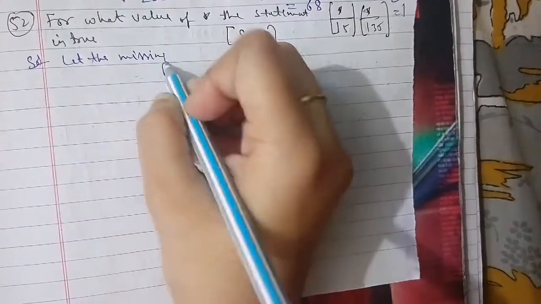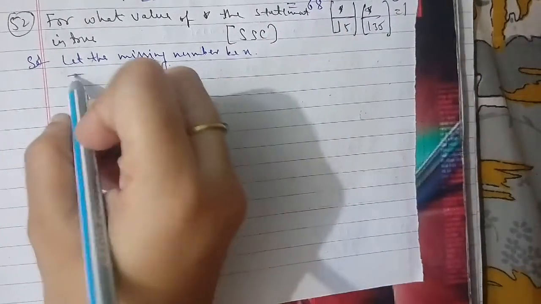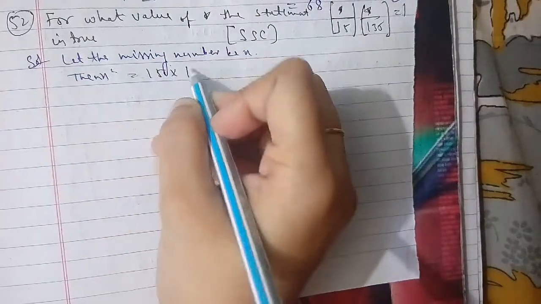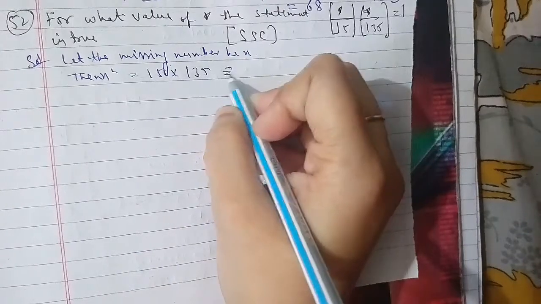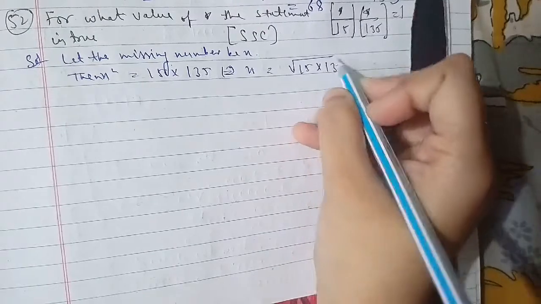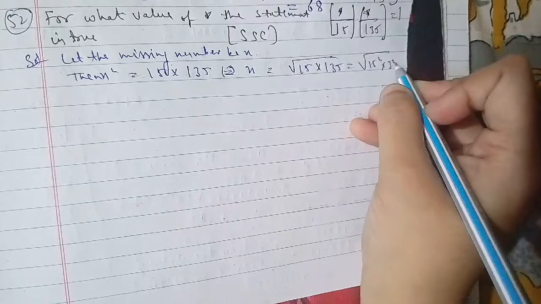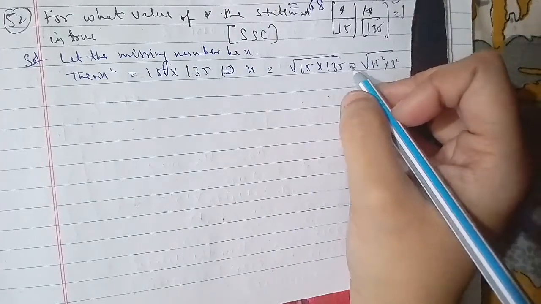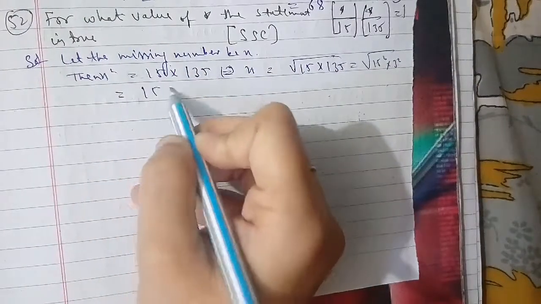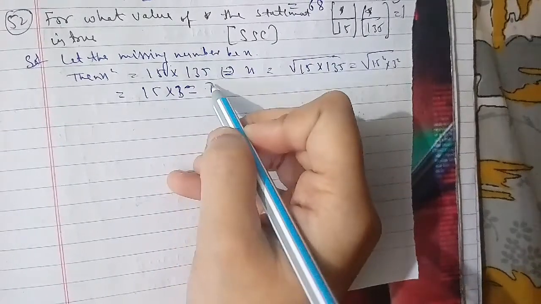let the missing number be x, then x square equals 15 into 135, that is x equals under root 15 into 135, which is further equals 15 square into 3 square. Breaking it out, I will get 15 into 3, and 15 into 3 is 45. That will be the right answer for this question as well.